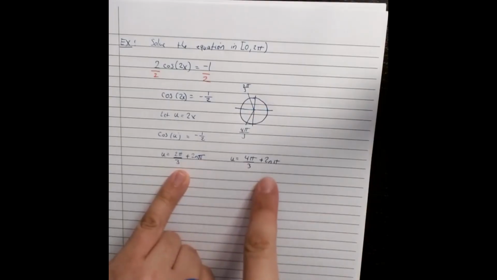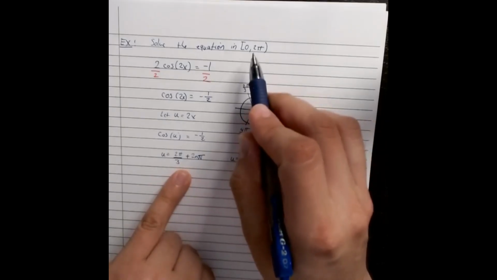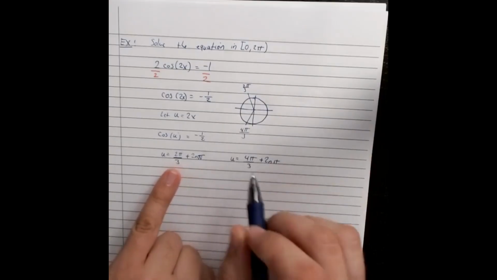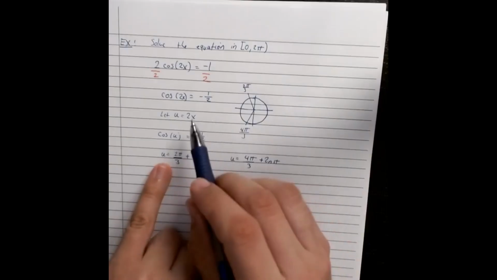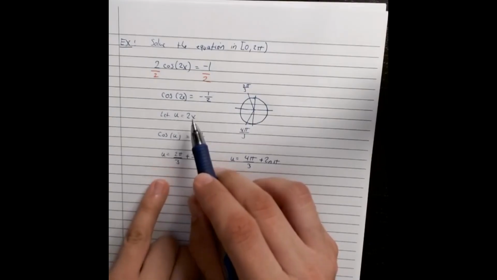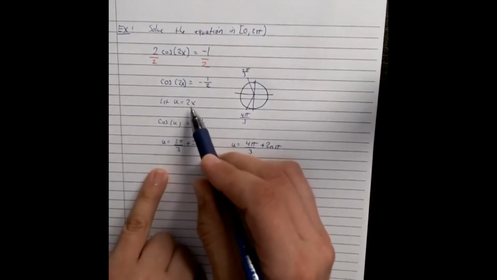Now at this point, you might say, well, wait a minute, why'd you do that? You only want the answers between 0 and 2 pi. Here, these are the only ones in the unit circle. Well, yes, these are the only ones in the unit circle for u. But remember, we're not trying to solve for u. We're trying to solve for 2x. Or rather, we're trying to solve for x. Remember that u is the same as 2x.